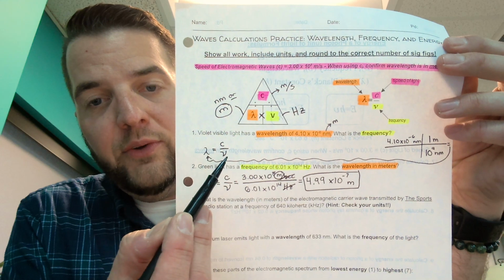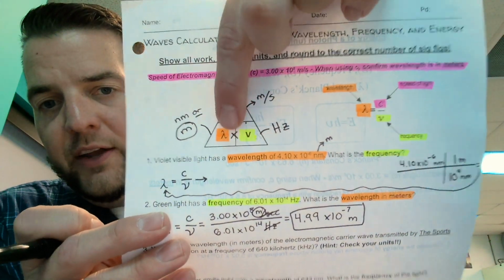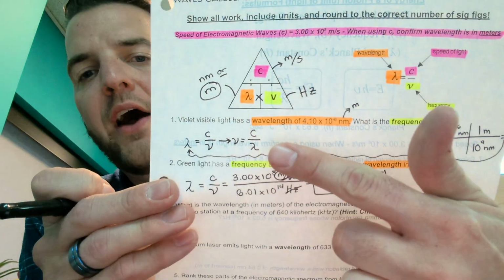If I need to solve for frequency, then I need to adjust this a tiny bit. And so that's what I'm going to do. I'm going to say, all right, well, based on this, frequency is speed of light divided by wavelength. So that's what I'll write. Frequency equals speed of light, or c, over wavelength.